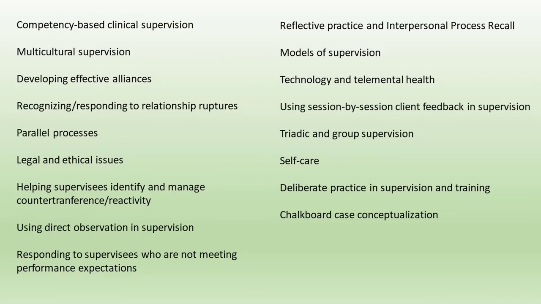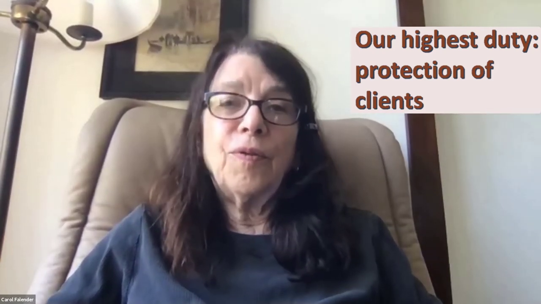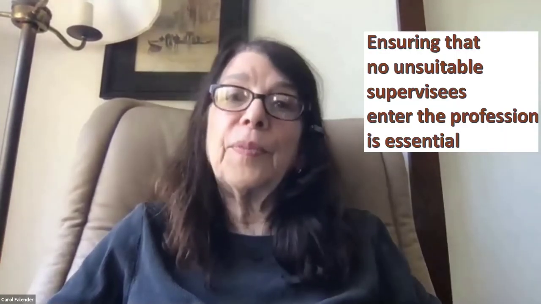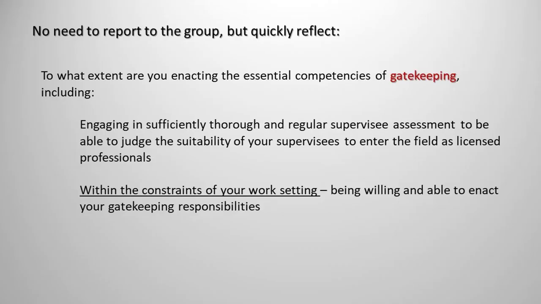We also talked about gatekeeping, which is very complicated in your settings. So we had a pretty setting-specific approach to gatekeeping when, in fact, supervisees are not meeting performance criteria. And this does happen. I think many of you have pretty creative ways of helping your supervisees to enhance their competence, whether it be through very directive kinds of work or other kinds of interventions that are specific to your settings. But keep in mind at all times that our highest duty is protection of our clients. Therefore, gatekeeping, ensuring that no unsuitable supervisees enter the profession, is essential to supervision practice.